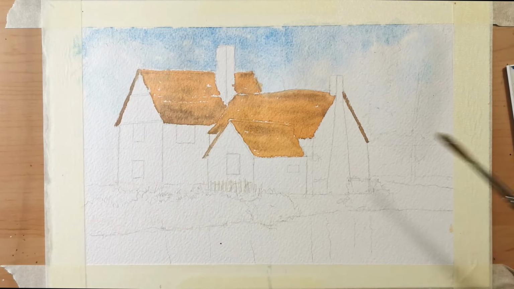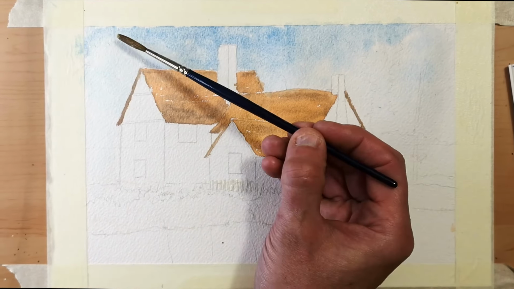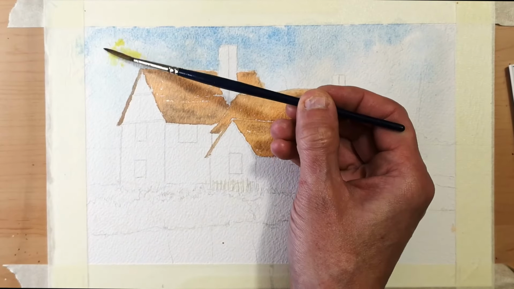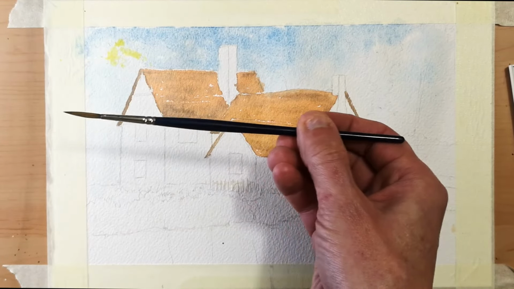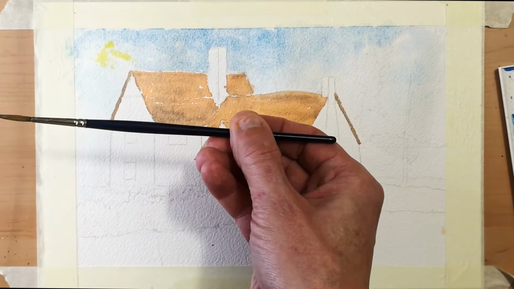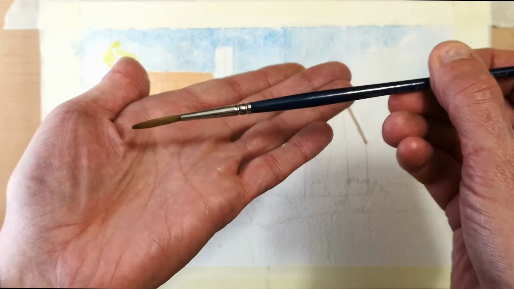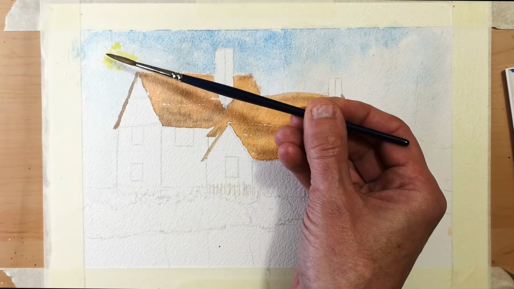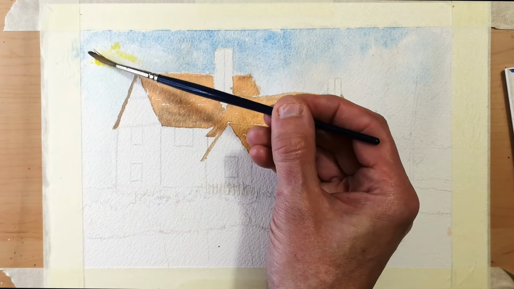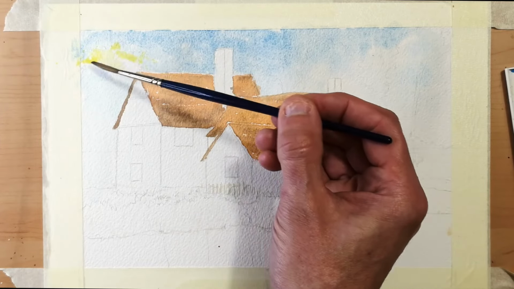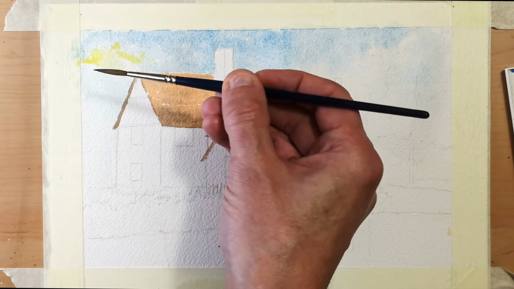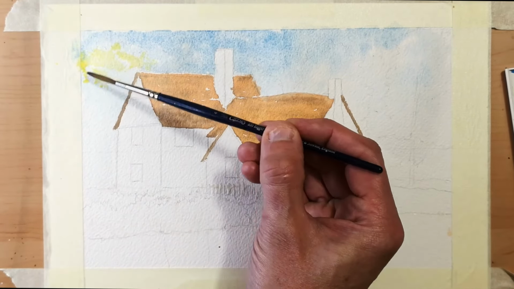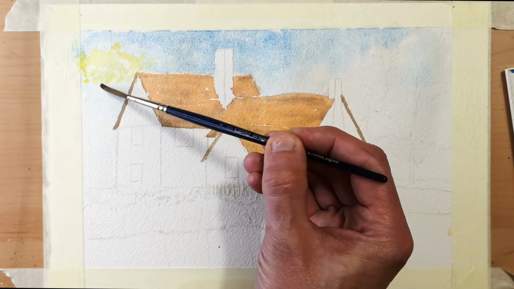So we'll go into the yellow, and I'm just using a flat brush, with my hand right at the back, and I've got the brush flat and I'm just scraping the paper. If I put my hand down here I may be pushing on the paper too much. So just pull that across.